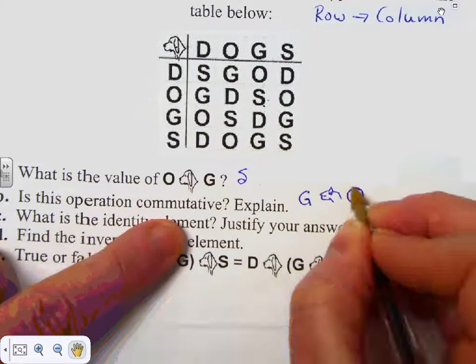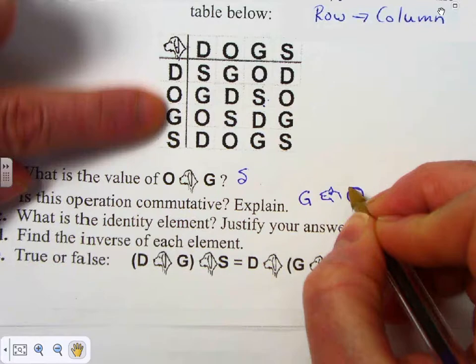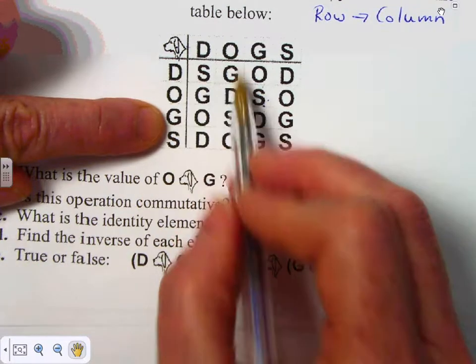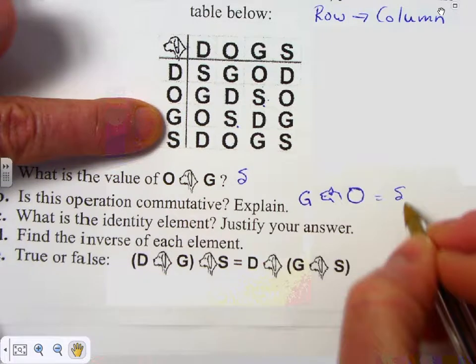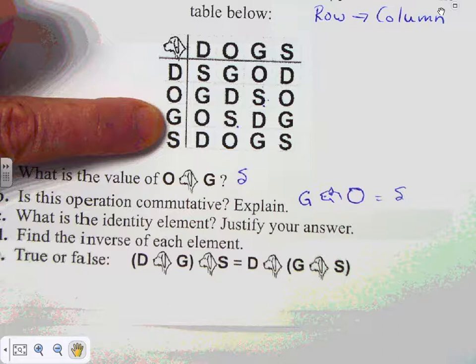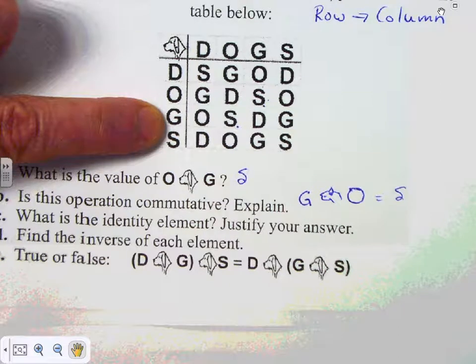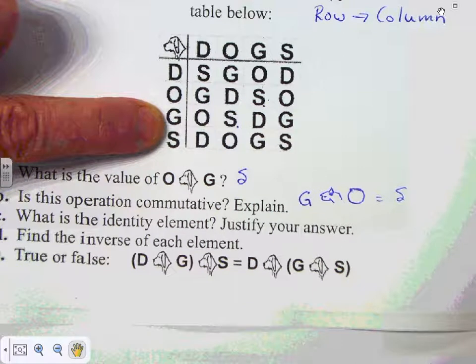So let's try it again. We're going to go to the row where we have a G. So it starts with a G, dog O. Yes, it is. I got the same letter, so it is commutative. Whether I went O dog G or G dog O, I wound up with the element S. It's kind of interesting though, isn't it?